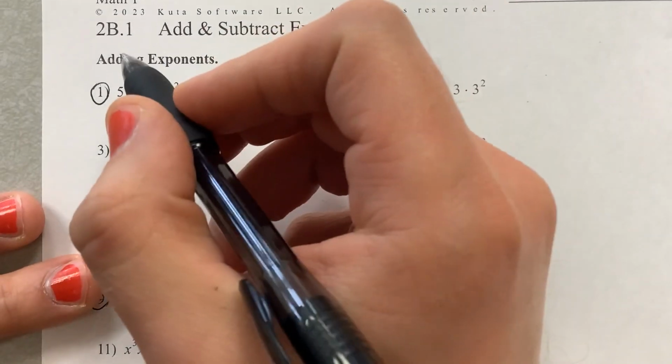All right, today we are doing 2B.1, adding, subtracting exponents.